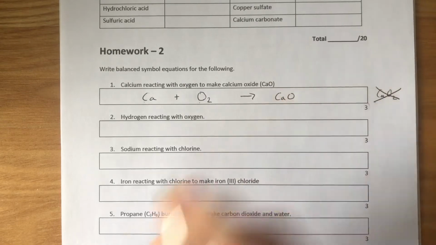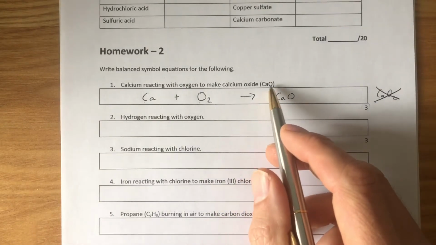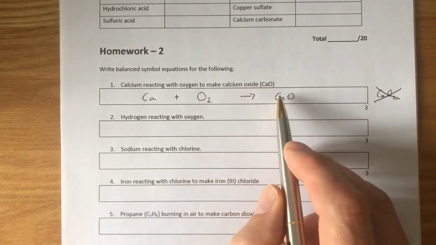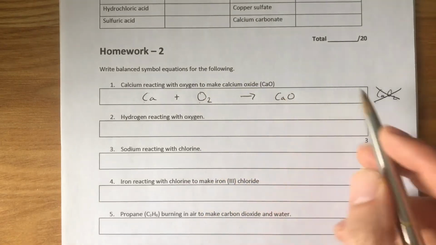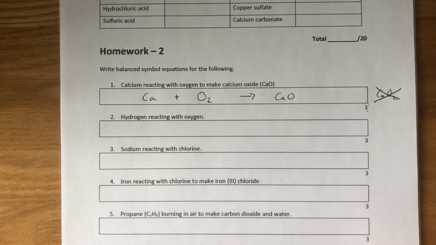And quite sometimes in balancing equation questions, they do give you these formulae. And when that's the case, all you have to do is read the question and write it down. So writing the product formulae correctly gets you 2 marks. You can now access the 3rd and final mark. Now I'll help you with this one. You can do a lot of these others on your own.